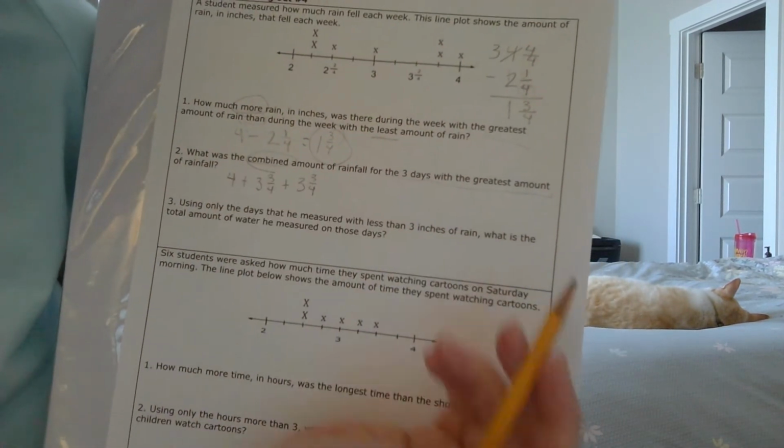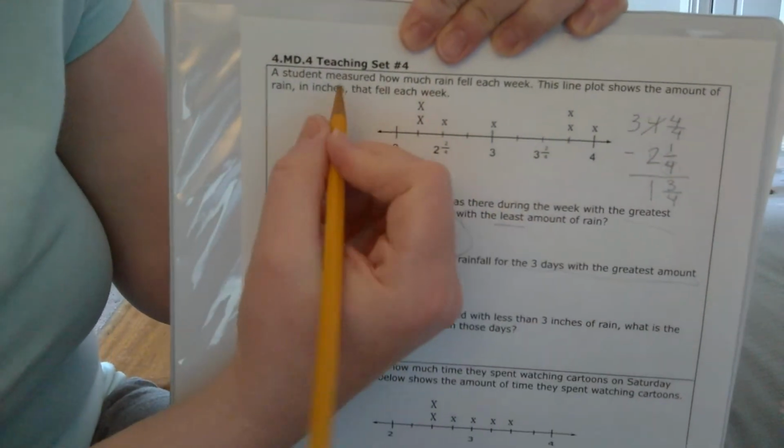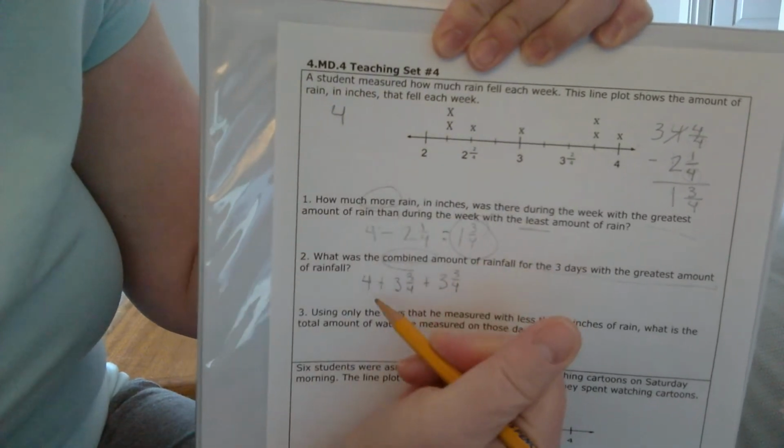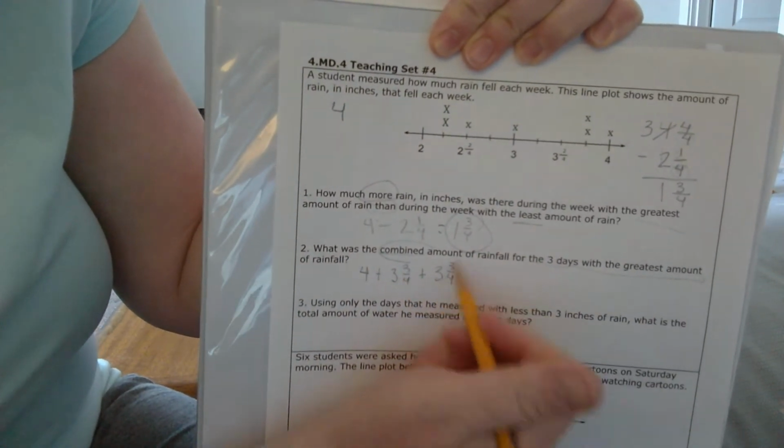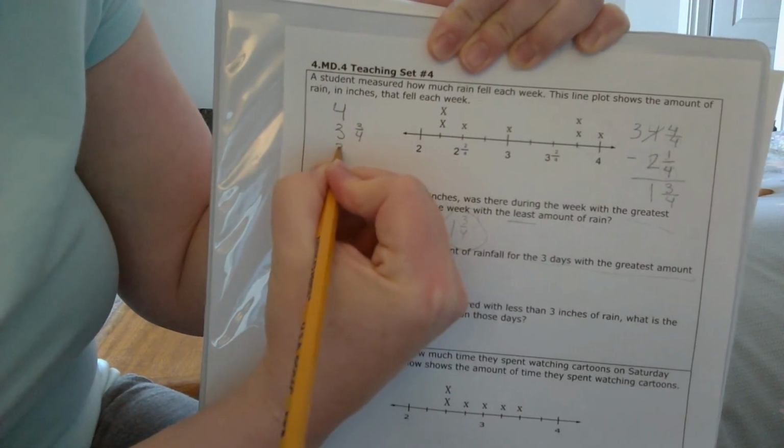Okay, there's not a lot of room here, so I'm going to move up to here, I guess. And I'm going to go ahead and stack this again, so you can see how to stack. So 4, line up the whole numbers, 3 3/4, and 3 3/4.